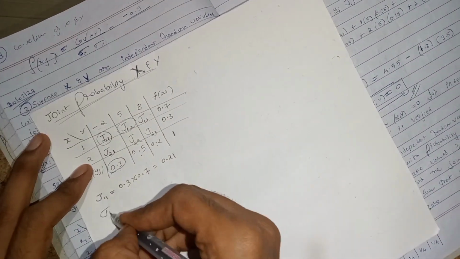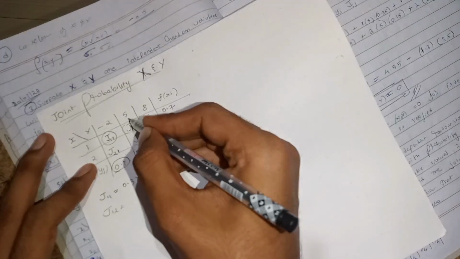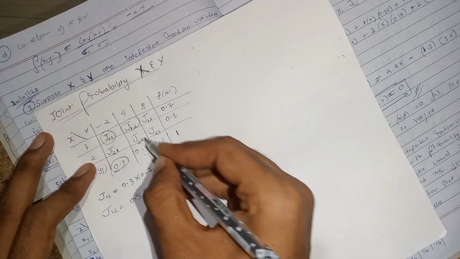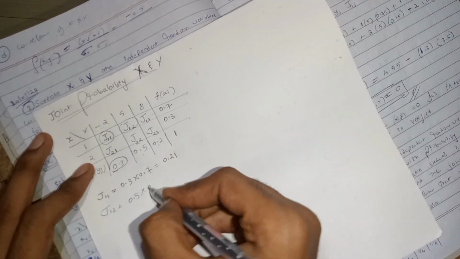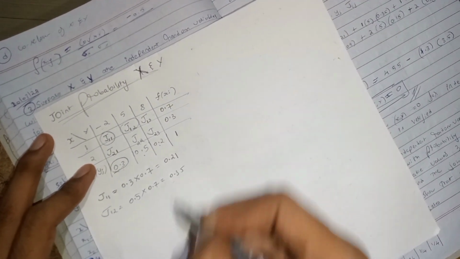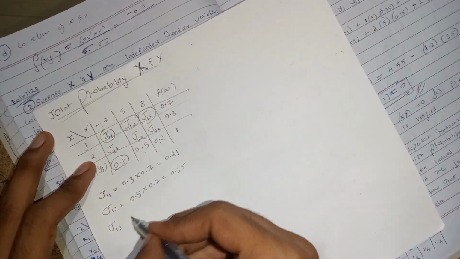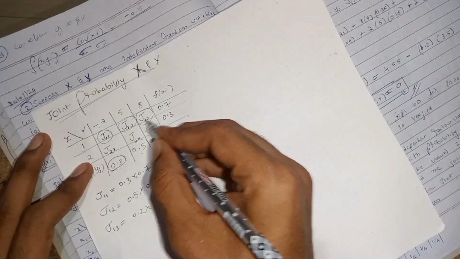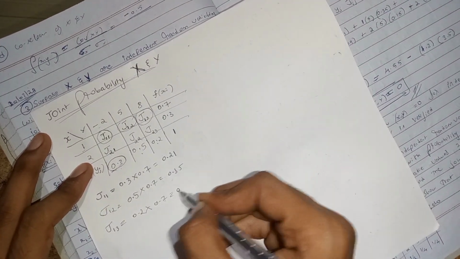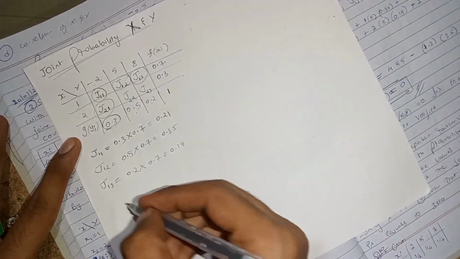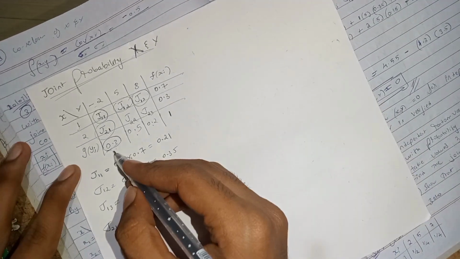Similarly, j12: which column? It belongs to 0.5, multiplied by which row? 0.7, giving 0.35. Clear? j13: which column? 0.2. Which row? 0.7, giving 0.14. Similarly, j21: which column? 0.3.